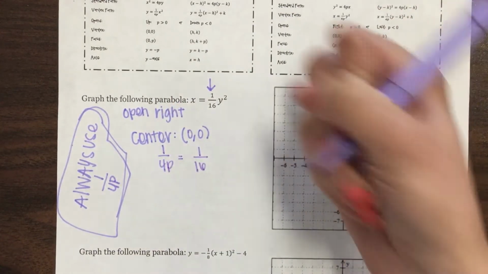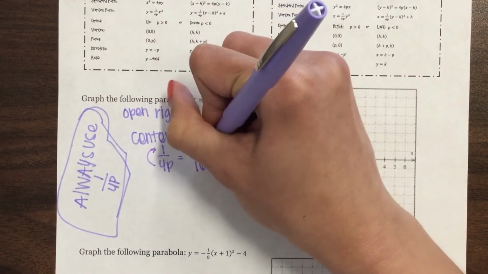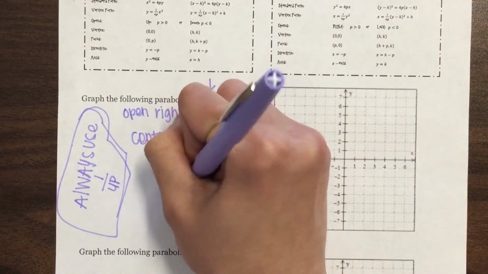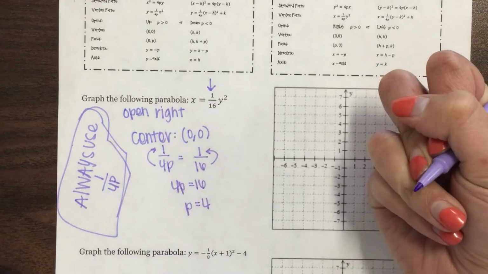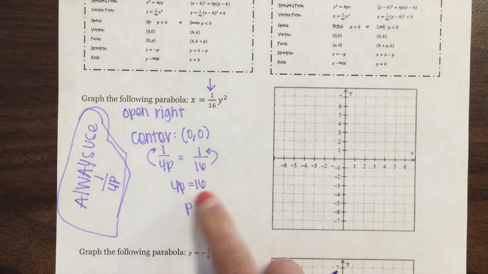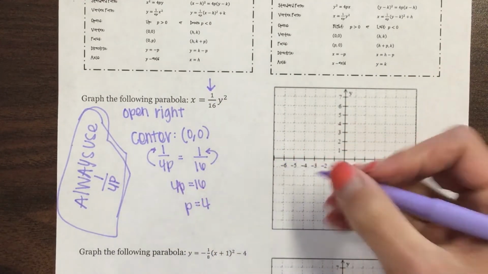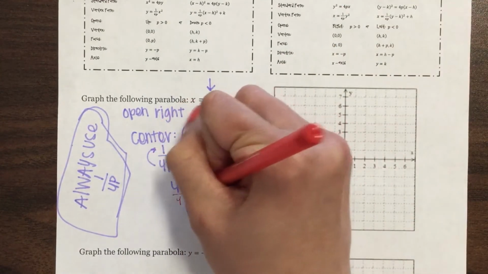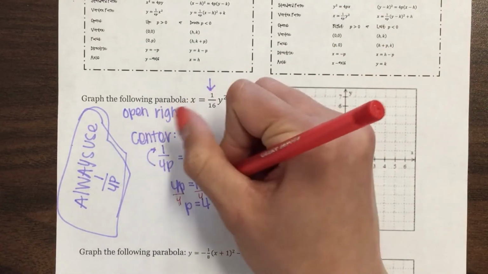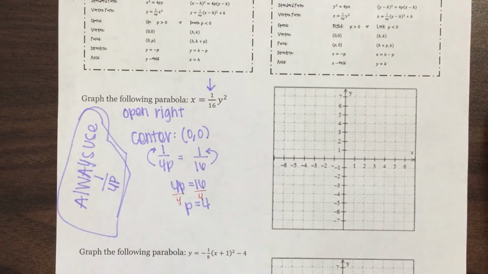Then I just solve for p. So I'm going to flip both these fractions. So that's 4p equals 16, so p equals 4, because you can divide both sides by 4 right there. Okay. If you don't see that, I'll hurry and do it. So you can divide by 4, divide by 4. Those would cancel, so p equals 4.